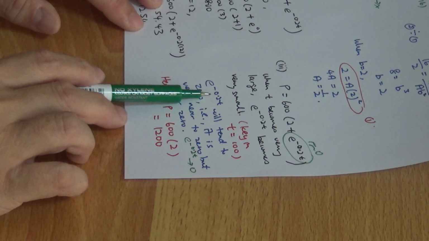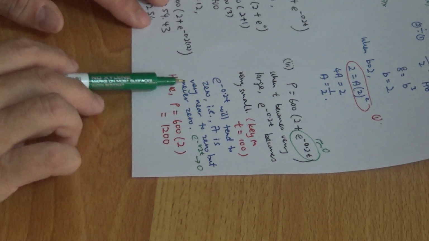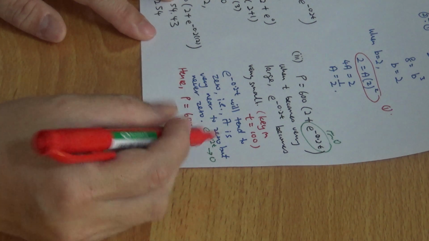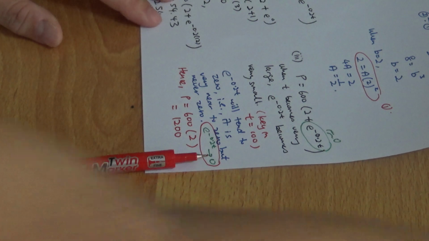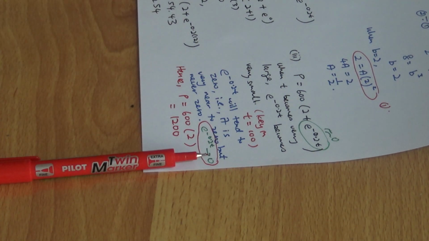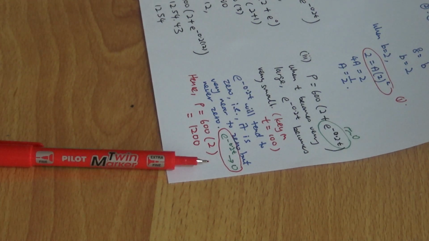So e to the power of negative 0.2t will tend to 0. That is, it is very near to 0, but never 0. So what we write is, we write like that. This one means tends to 0. It will become very near to 0, but it will never be 0. So you use an arrow like that. It means tends to 0.